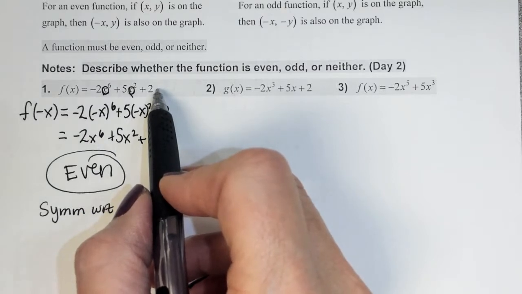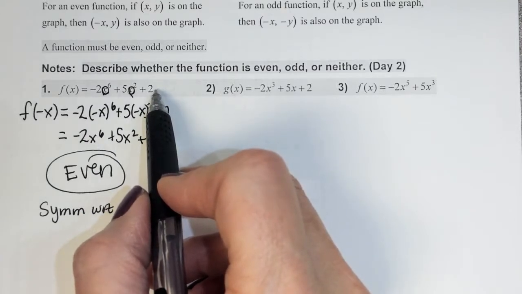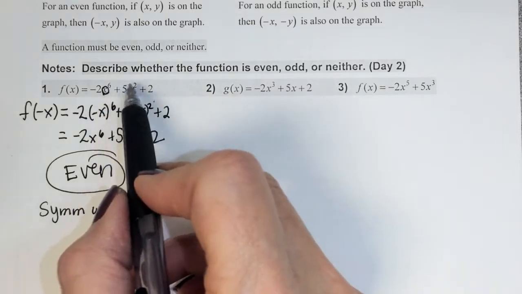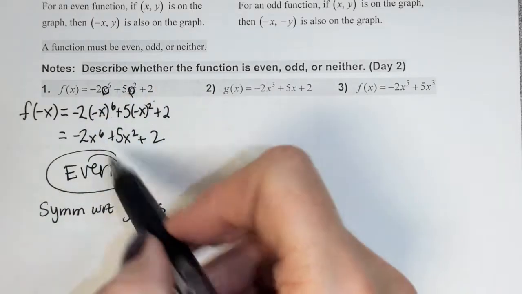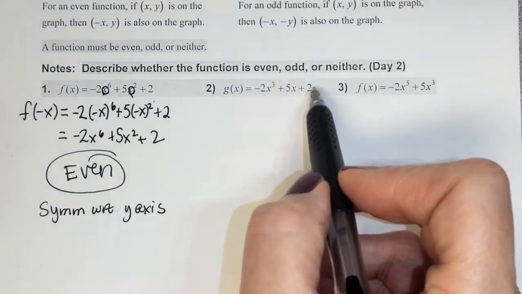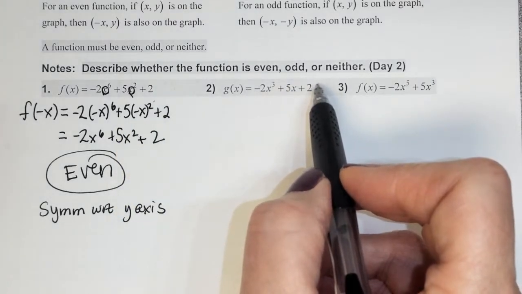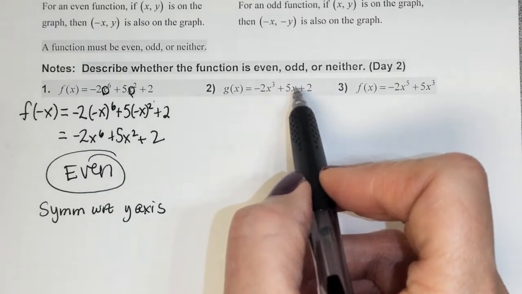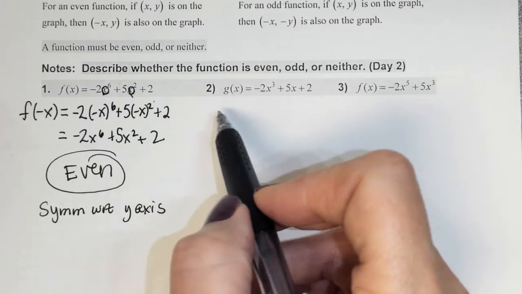Is 0 considered to be even or odd? Even. If every single exponent is even, then it's going to be an even function. So what about on this one? Is this exponent going to be even or odd? This one's even, but what's this? An odd. So this is going to end up being neither.